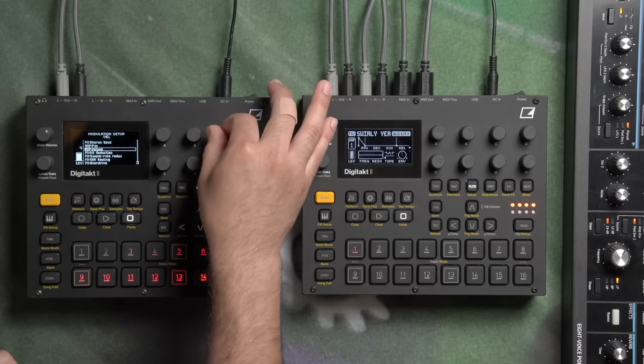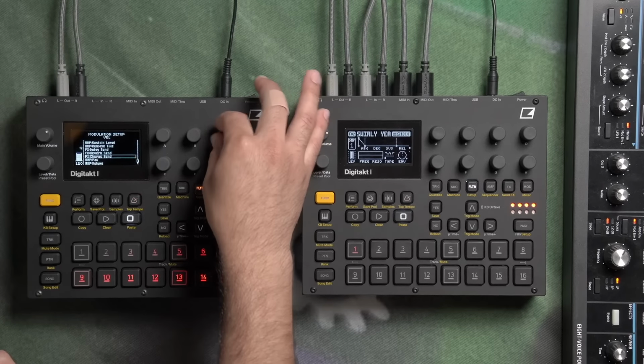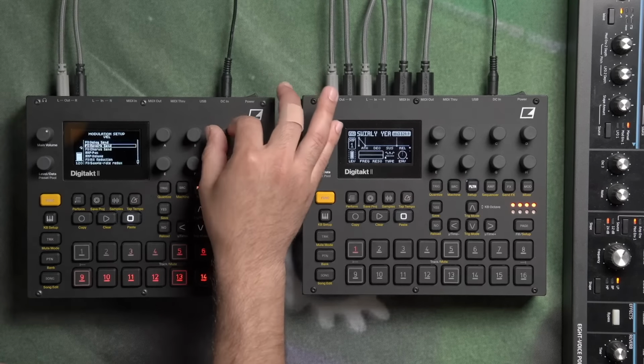And I'll do an amp. I'm gonna send it to the reverb a bit more. And then let's do like LFO 2 speed down.